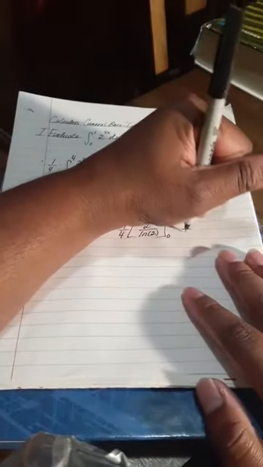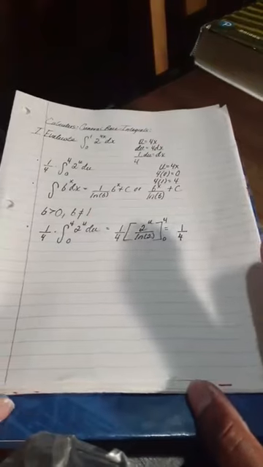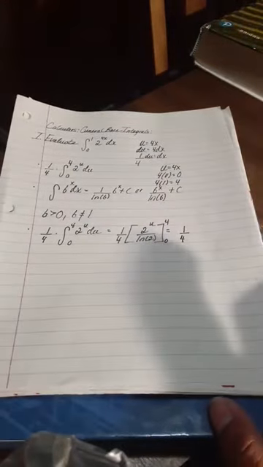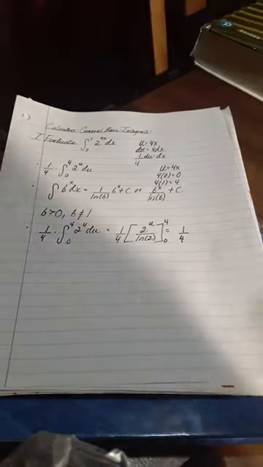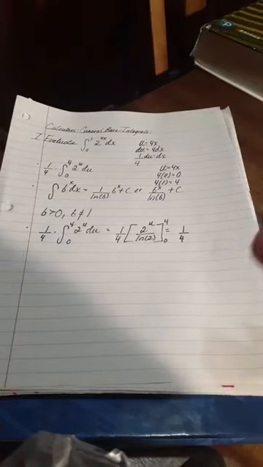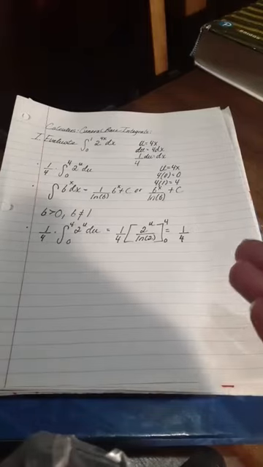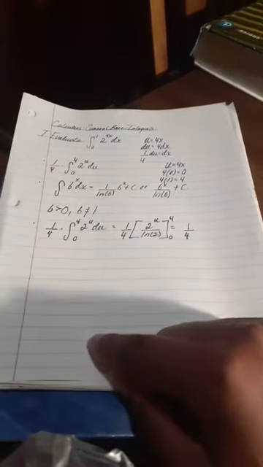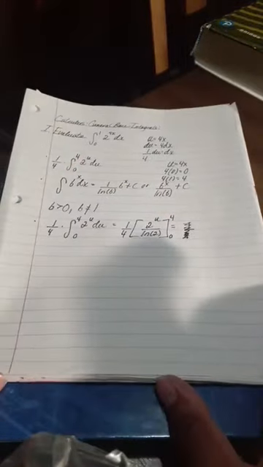So this becomes 1 over 4, and we substitute in our 4 first, and then we substitute in the 0 after that, because that's what part 2 of the fundamental theorem of calculus tells us to do. Make sure that you do that first, and we'll take it from there. Actually, I'm going to do it down here because we're going to run out of room.